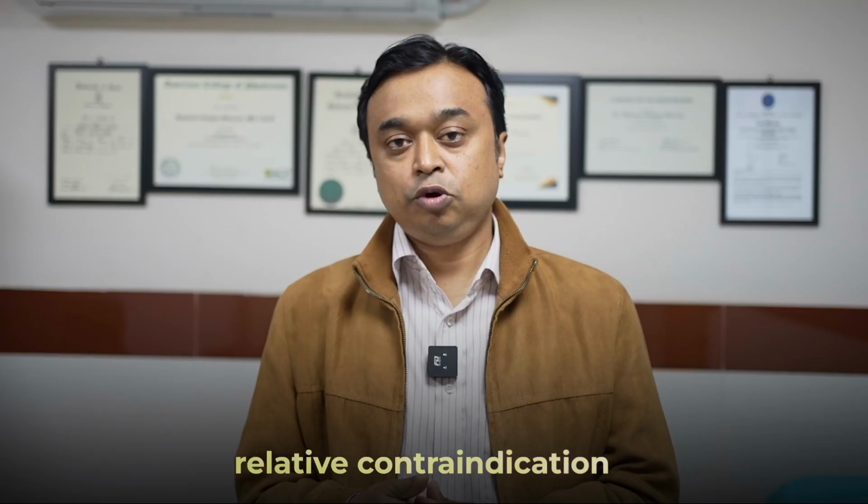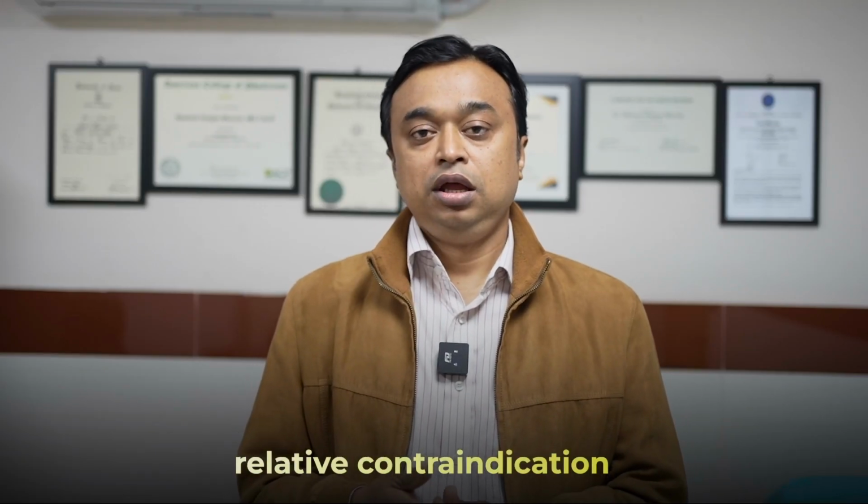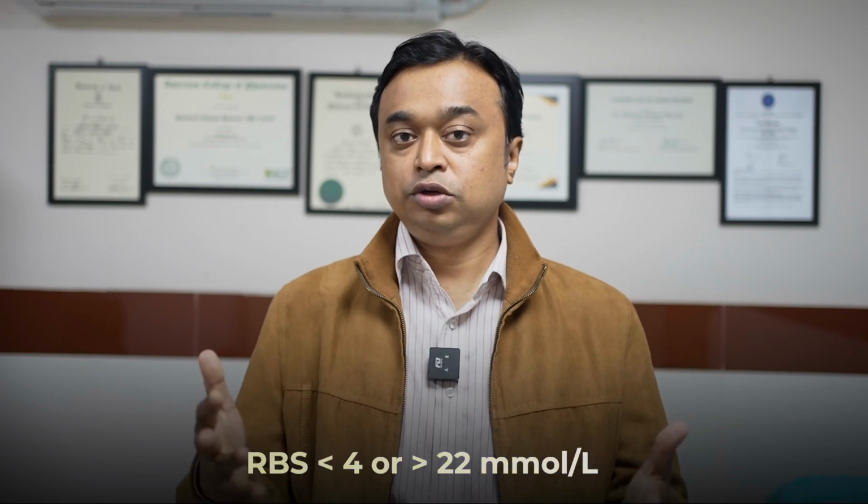There are some relative contraindications. That means blood sugar less than 4 millimole or more than 22 millimole, NIHSS score less than 4 or more than 22, and ASPECT score less than 6 are relative contraindications for IV thrombolysis, as there is more chance of hemorrhagic transformation. A suspected case of aortic dissection is also a relative contraindication for IV thrombolysis.